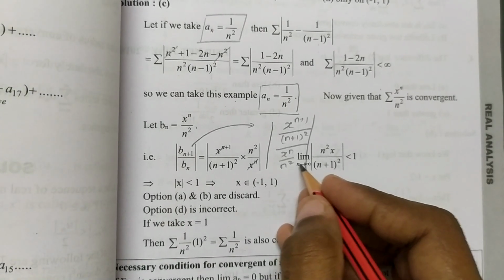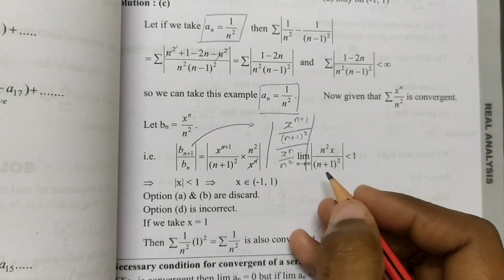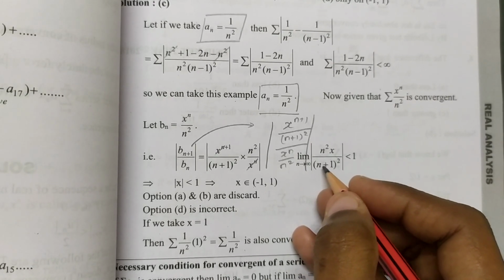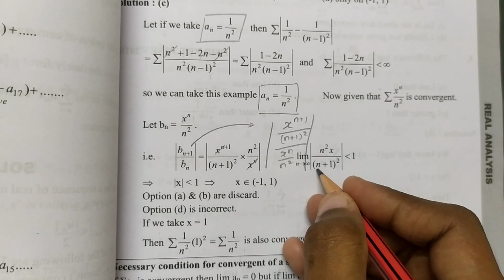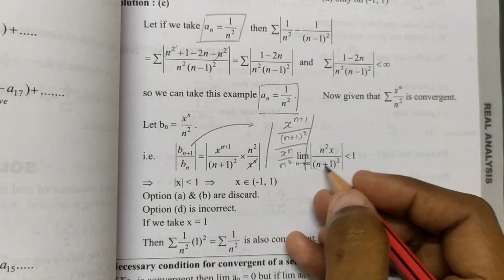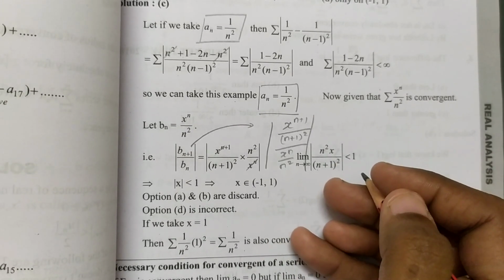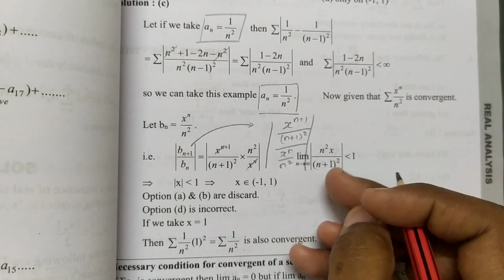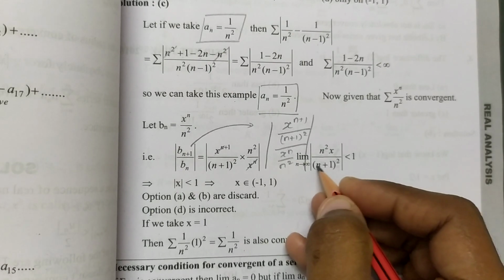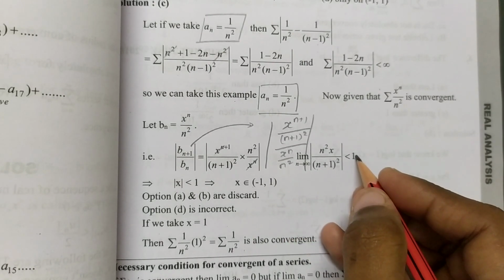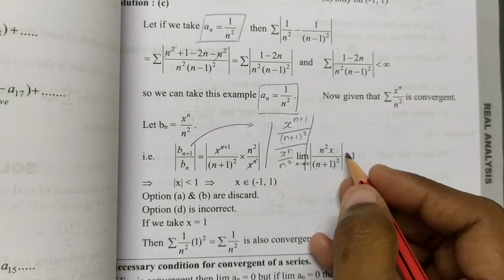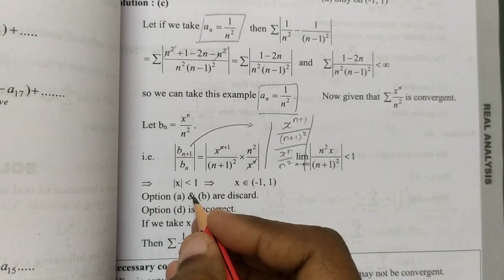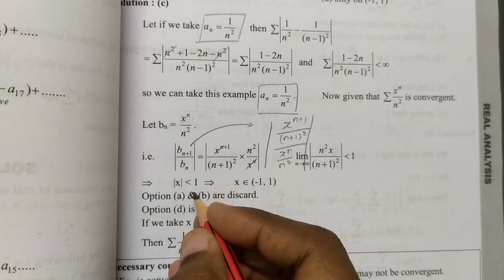Then when you substitute n tends to infinity, the ratio n square over (n plus 1) square tends to 1, so the limit is modulus of x, which is less than 1. Less than 1 means modulus of x is less than 1.